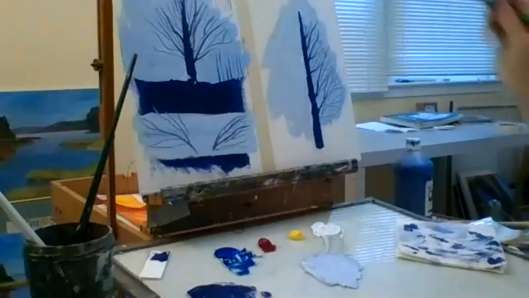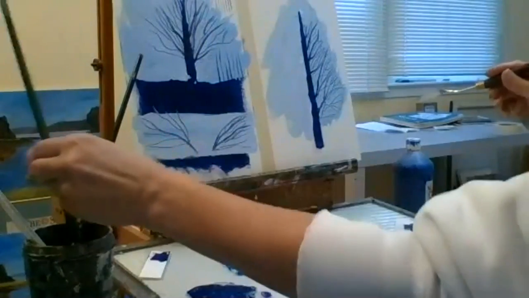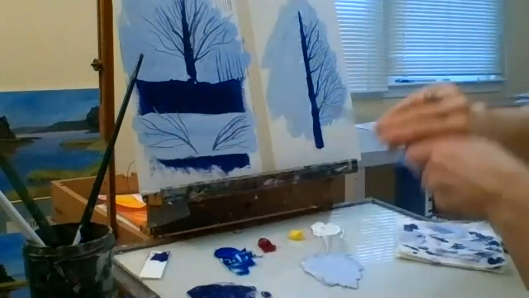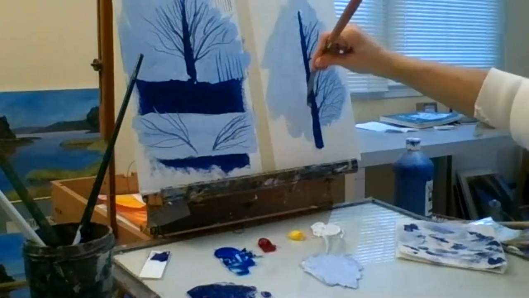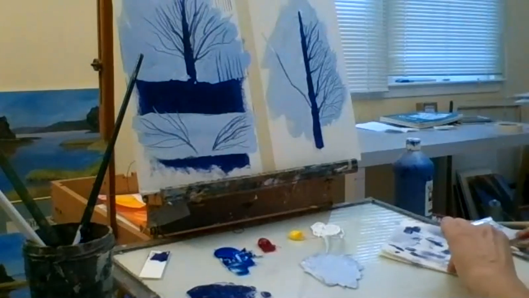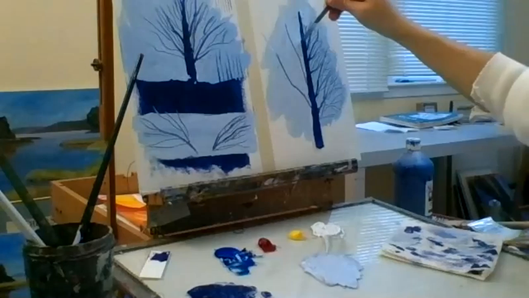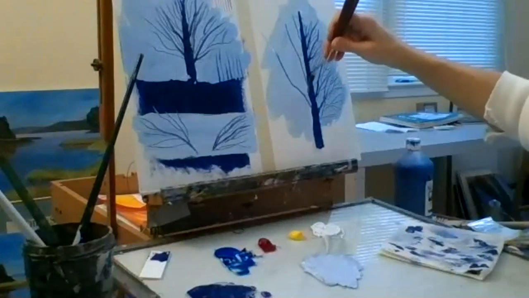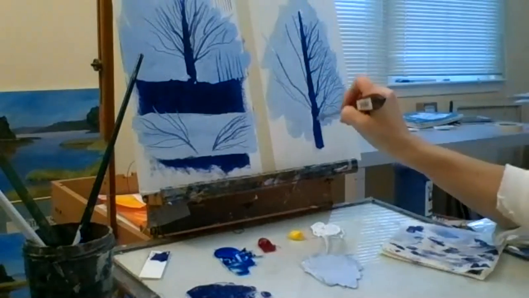So all of my trees all covered with paint, and now I'm ready to scratch out some of the branches on the other side. Oops. So that's a wide one, and then I have another wide one, let's say over here like this. So it's working out pretty good for me. Now I'm using my smaller one to do all of the little branches that are growing.